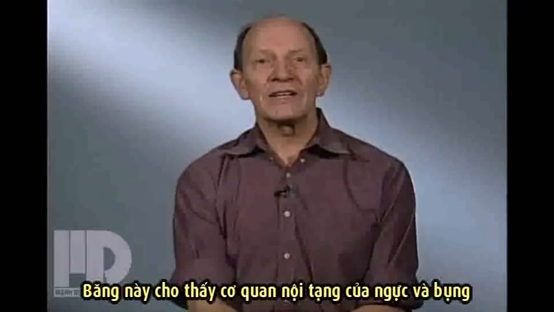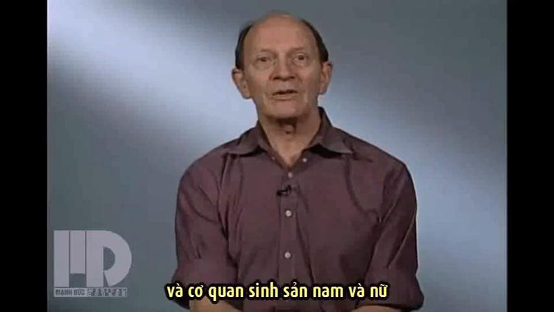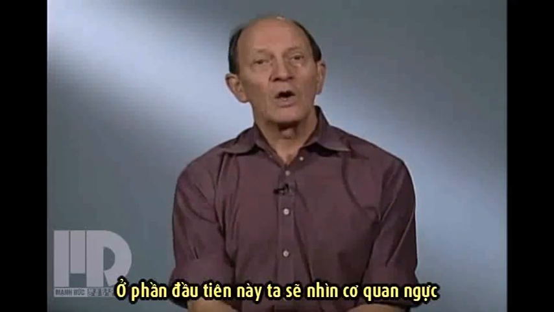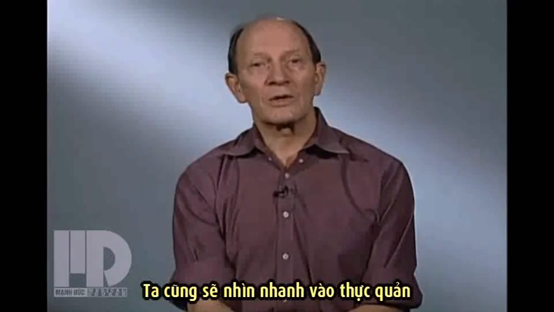This tape shows the internal organs of the thorax and of the abdomen, and the male and female reproductive organs. In this first section, we'll look at the organs of the thorax. First the heart, then the lungs. We'll also look briefly at the esophagus.